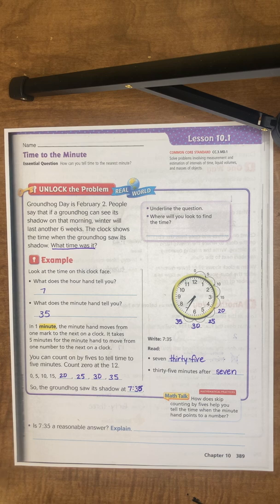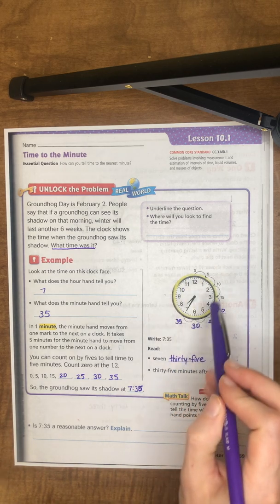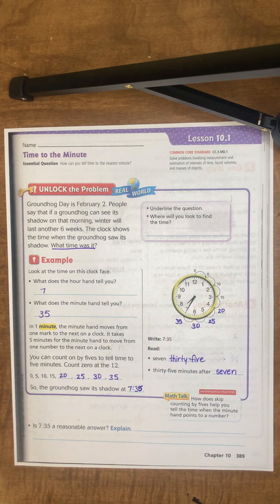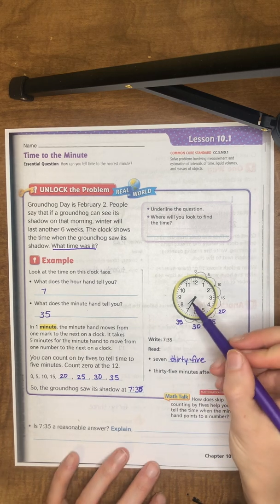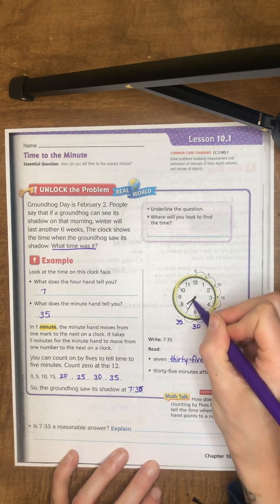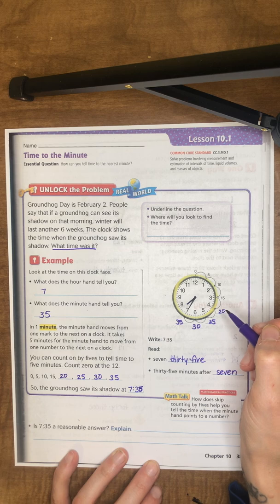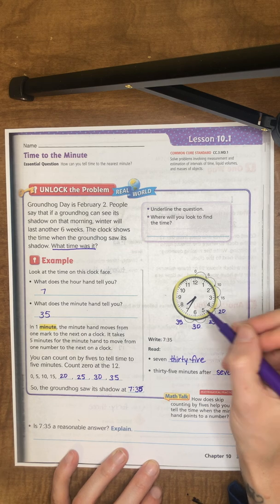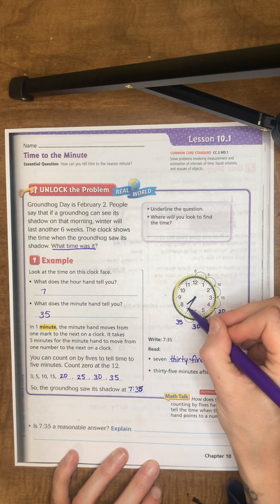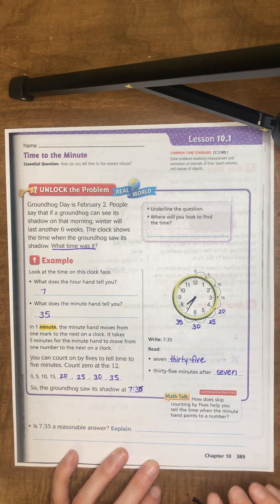Look at the time on this clock face. So right here, what does the hour hand say? So the hour hand is this one right there. So it's the shorter hand. And so in order to tell, it would be in between or on a specific number. Like it'd be either 7 or a little beyond in order for us to tell that the hour hand was pointing to the 7. What does the minute hand tell you?